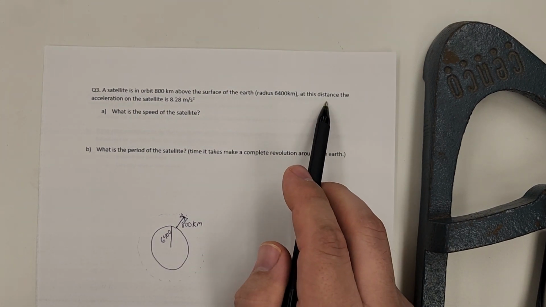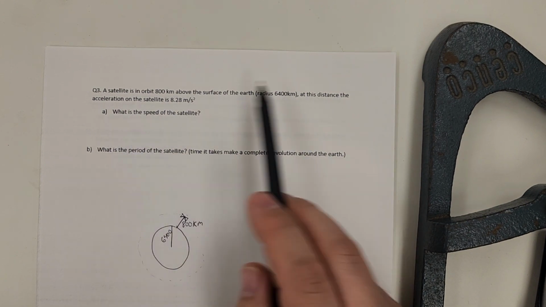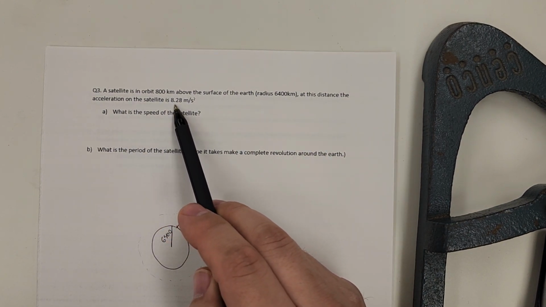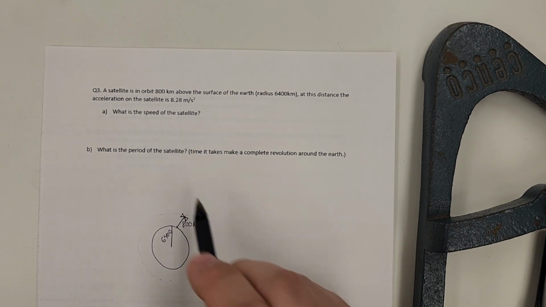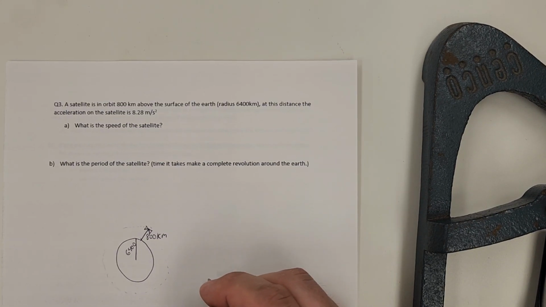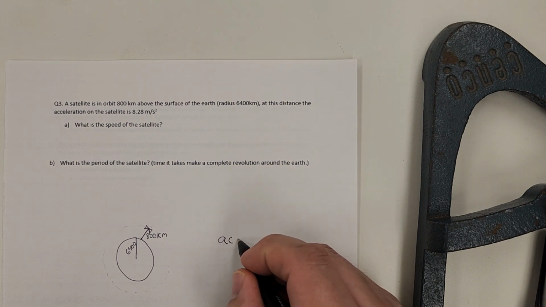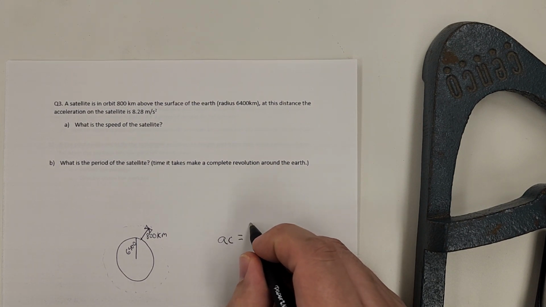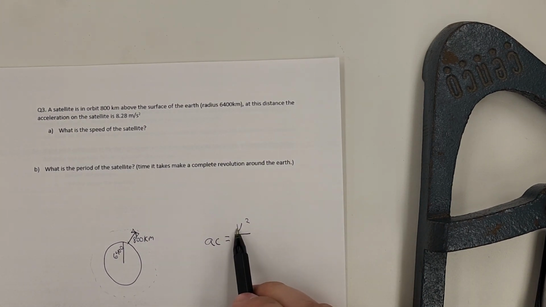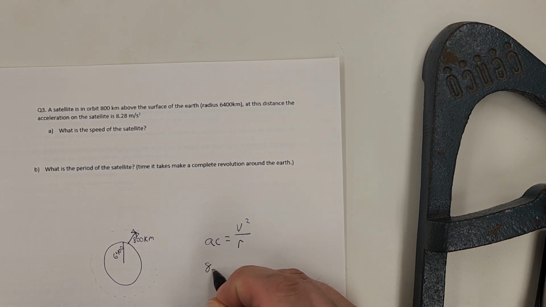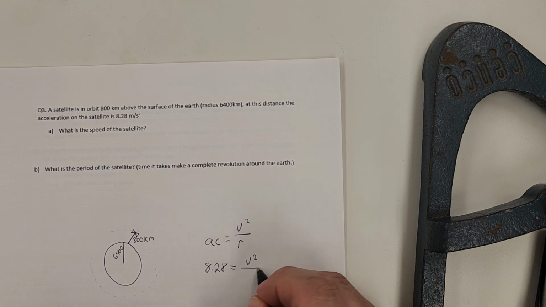Now, we know that at this distance, the acceleration on the satellite is 8.28 meters per second squared. The reason it has that acceleration is the centripetal force that we're feeling around the satellite. So if I have a_c, or centripetal acceleration, I know that's v squared over r. And what I'm looking for is our velocity. The radius was given and acceleration was given. So I'm going to have 8.28 for our acceleration, and v squared is what we're going to solve for.